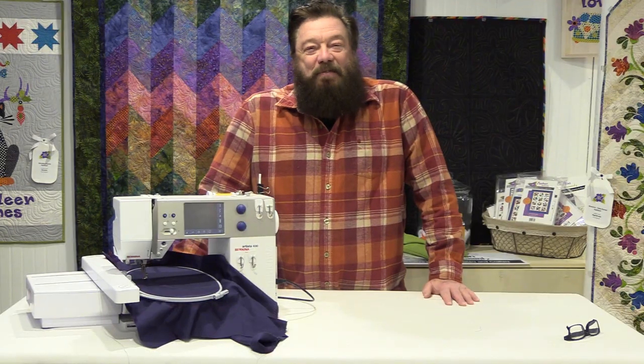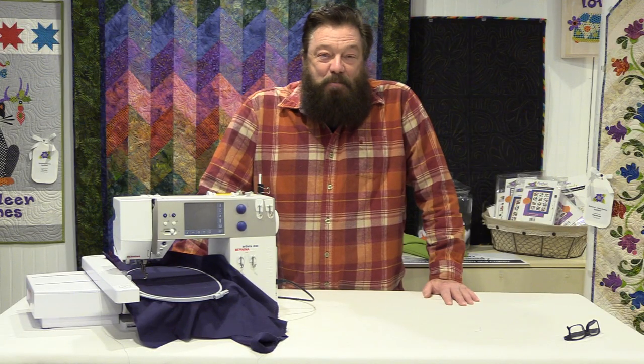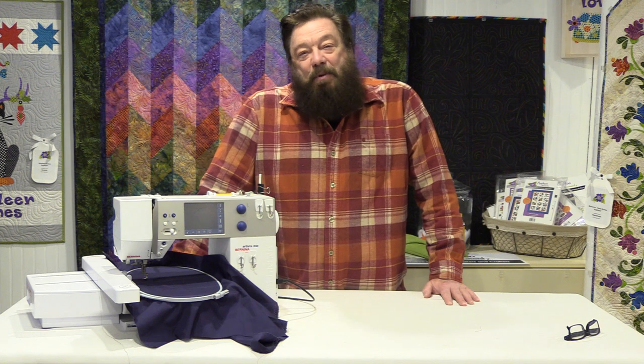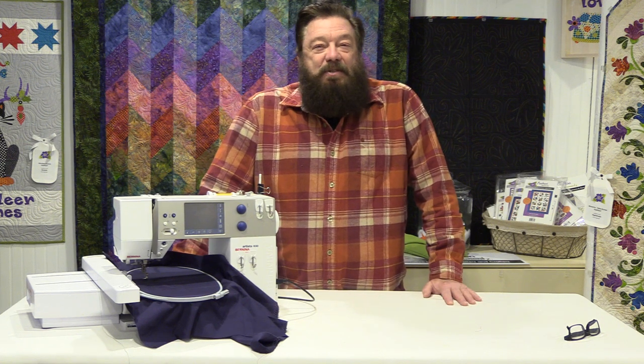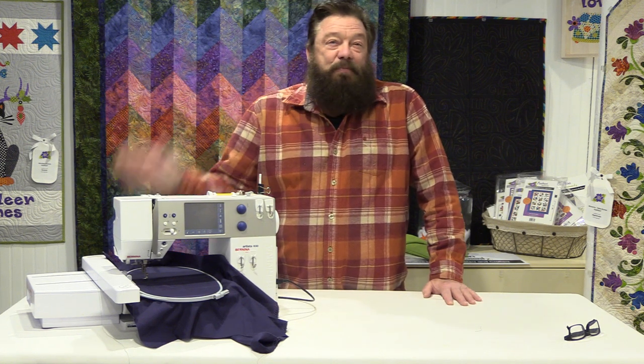So we're super excited for you to try these new free embroidery designs for your embroidery module that have our quilting designs on them. Does that sound right? No. Let's try again.